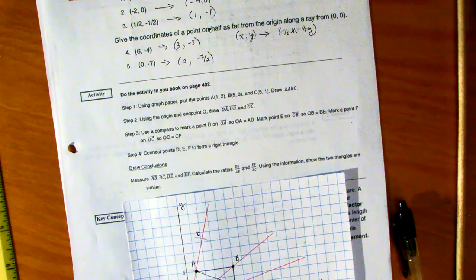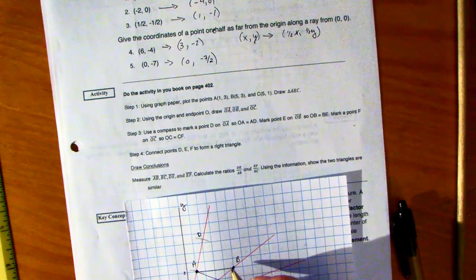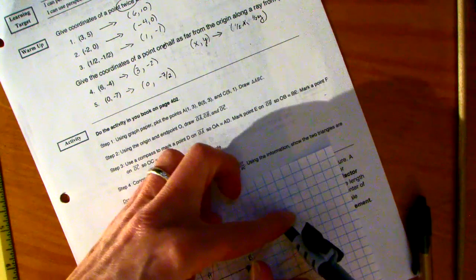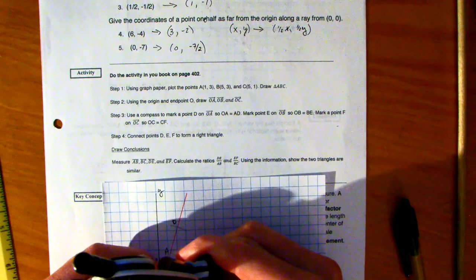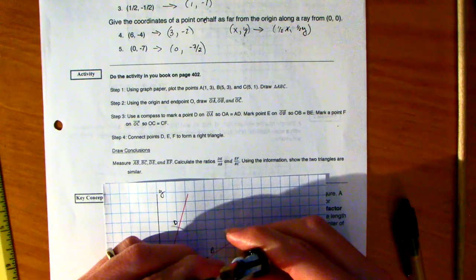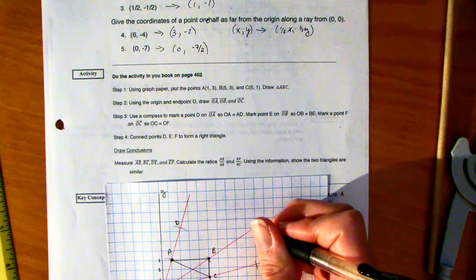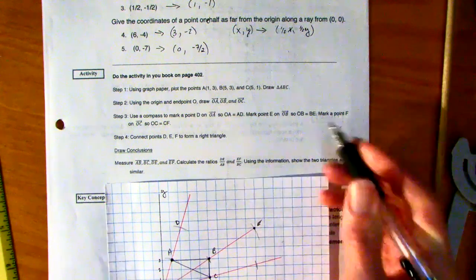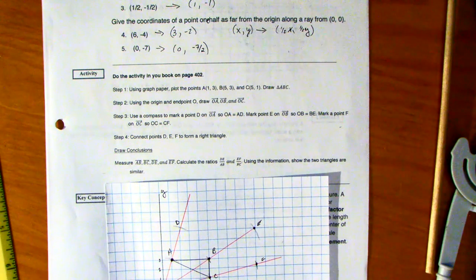And then we're going to mark out E. Ooh, didn't make that long enough. And then mark out C. Hopefully you're watching this video so you know to make your lines really long. So this is E, right about there, and this would be F, right about here. So far so good. Now connect the points D, E, and F.